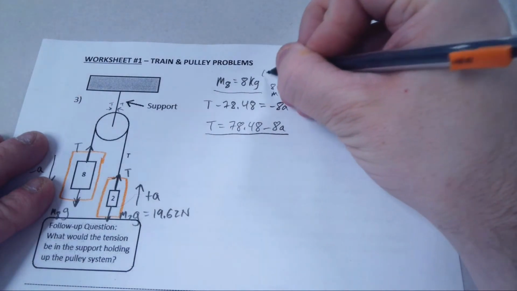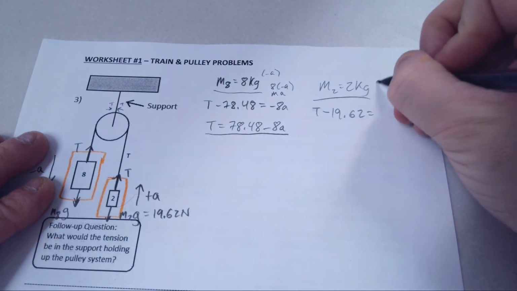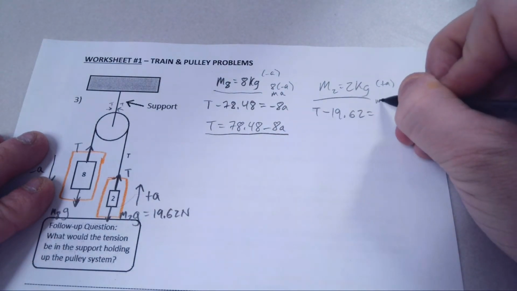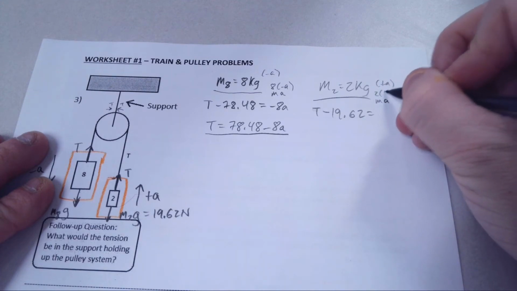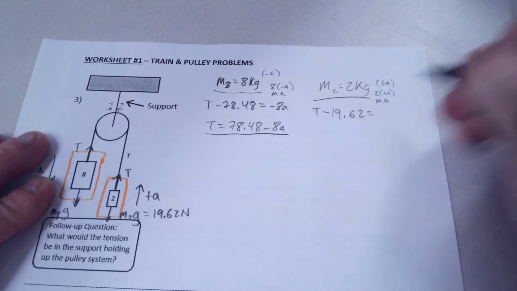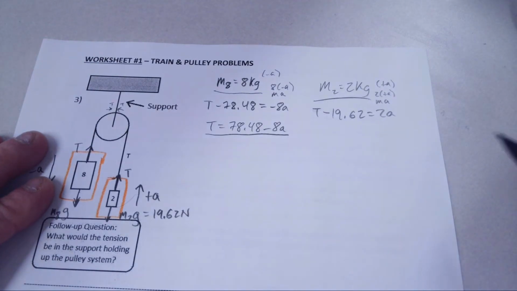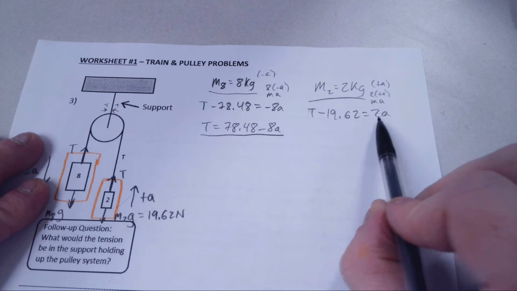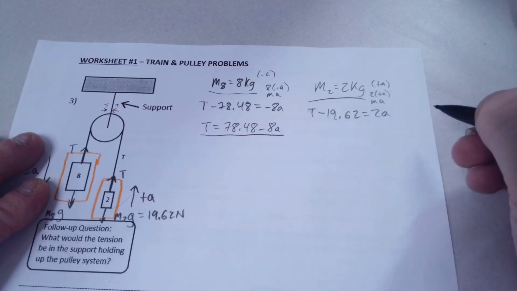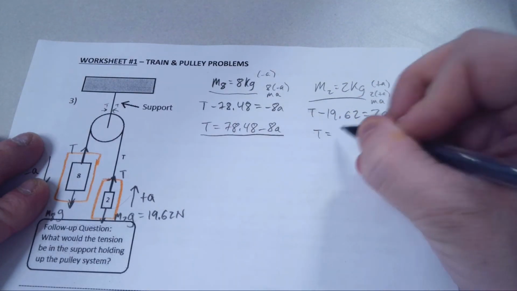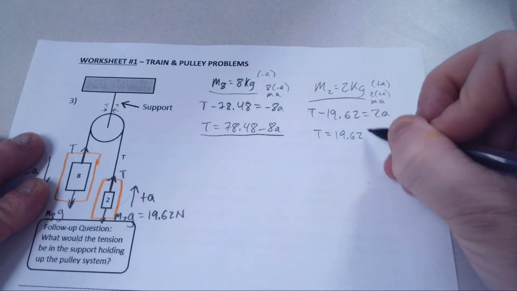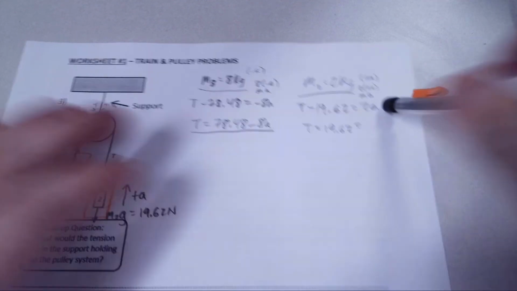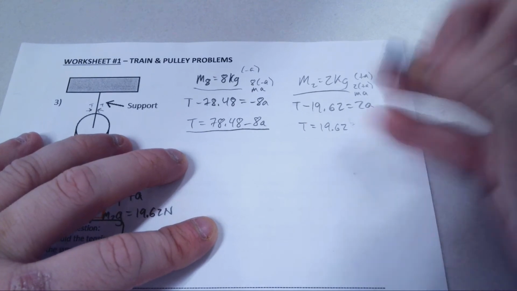This is m times a, or 2 times positive a, or just 2a. So this object's going down, this object's going up. I'm going to add 19.62 over to solve for tension. We get T equals 19.62 plus 2a.